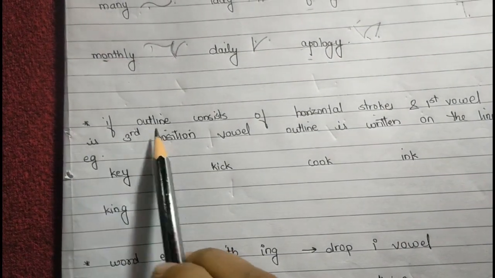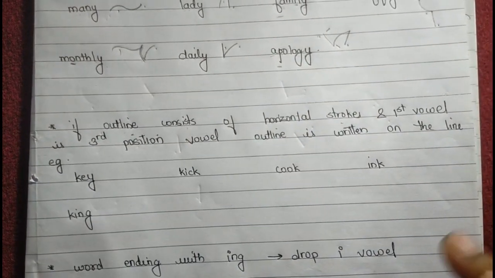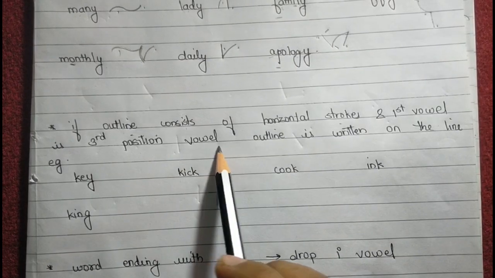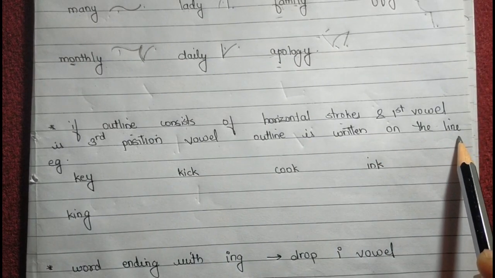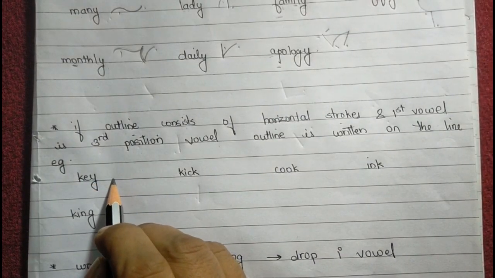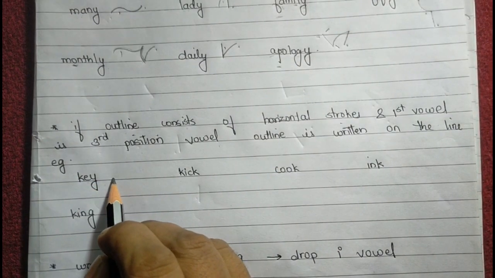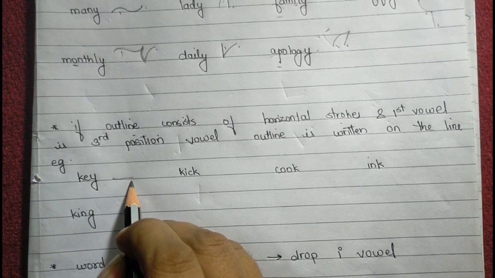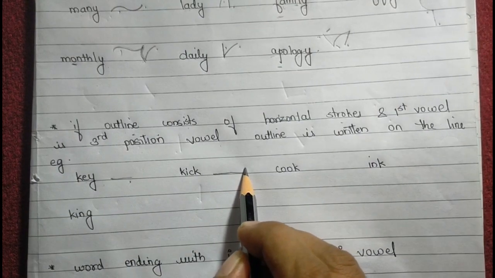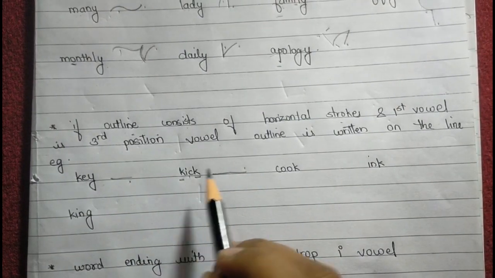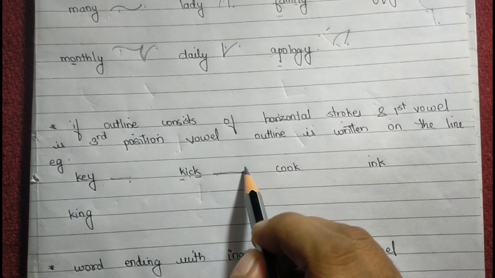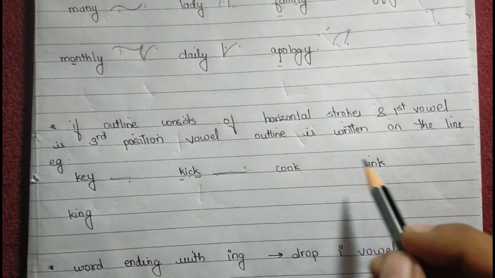Now, if the outline consists of a horizontal stroke and the first vowel is a third position vowel, the outline is written on the line. Example is key. So k, only one consonant, and e vowel. So it is written on the line, horizontal stroke. Kick, again on the line, k and e vowel. So between two k's, the e vowel is third place before the second consonant.